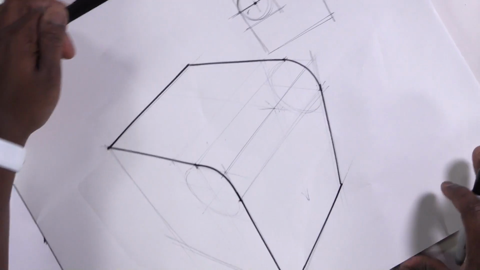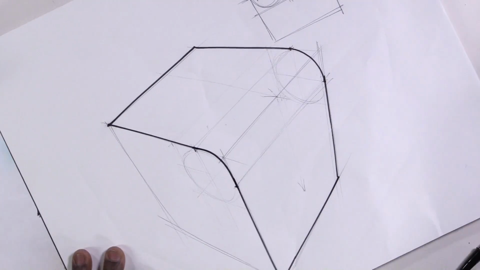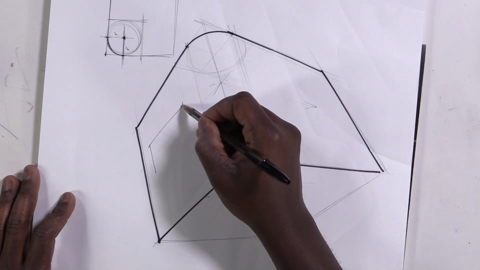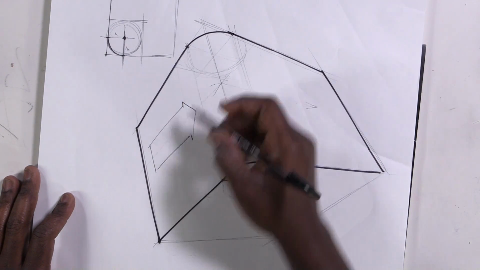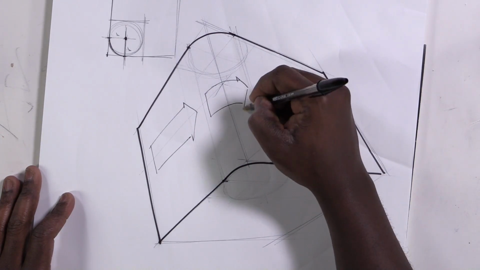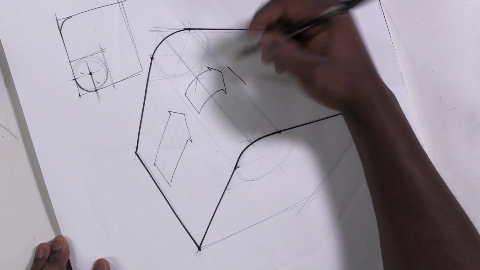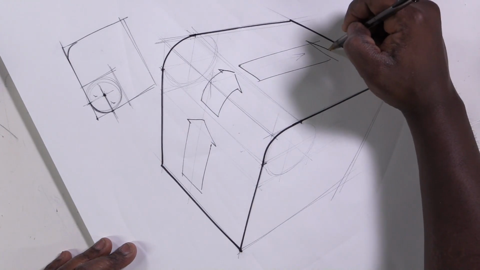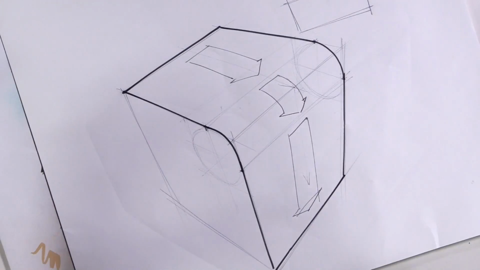Now I have two surfaces with a transition, okay? So surface one going this direction, transitional surface curving like so, and our third surface like so.